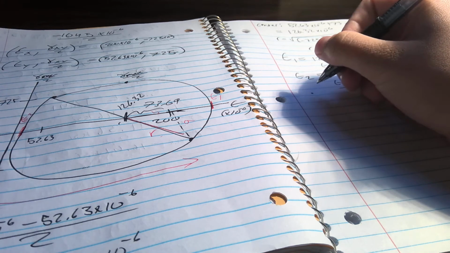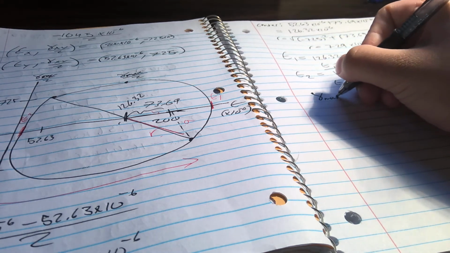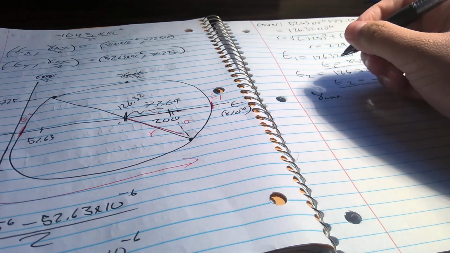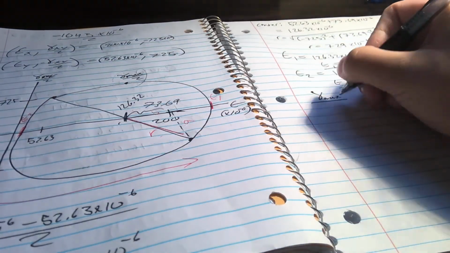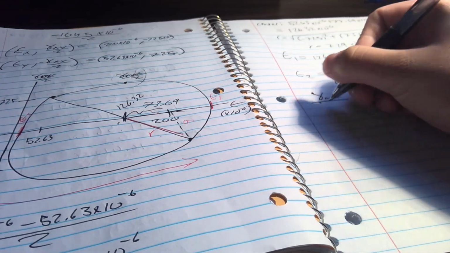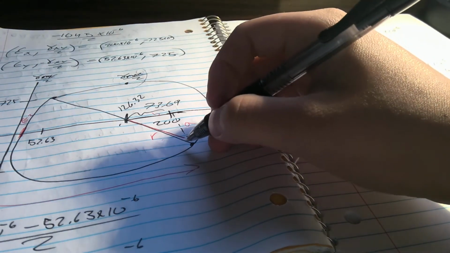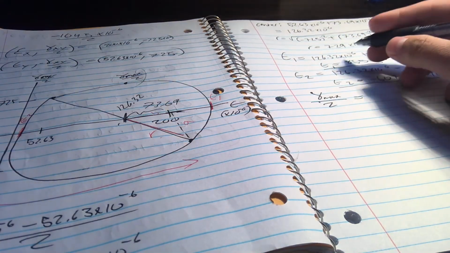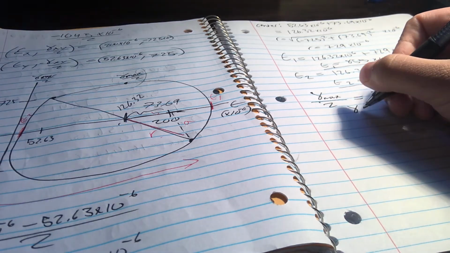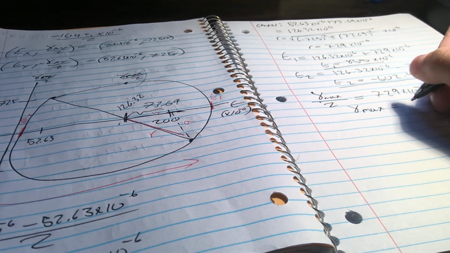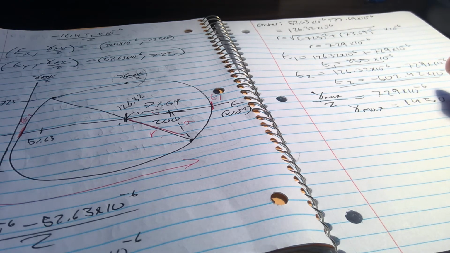Now to find gamma max, this point right here, that is equal to the radius that we calculated earlier, 729 times 10 to the negative 6, each multiplied by 2. And that gives us a value of 1450.